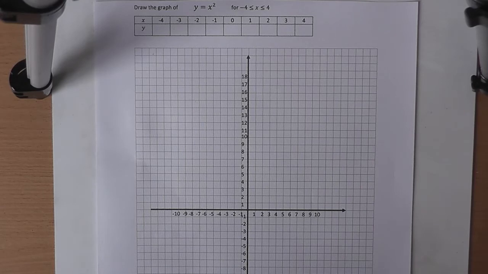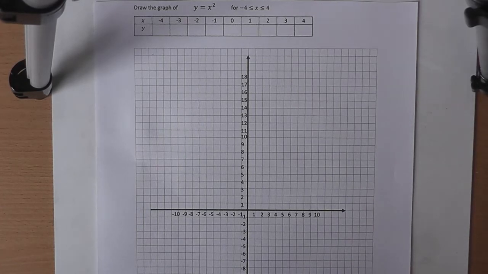Like this one, for example. Draw the graph of y equals x squared for x between -4 and 4. And then there's a table of values, and then there is a blank coordinates grid for us to fill the points in on. So let's see if we can work out the table of values. We might have to do a bit of substituting this time. The rules from before about jumps and things don't strictly work with quadratics. They only tend to work with the straight line graphs. So we're going to have to actually just work out some points.